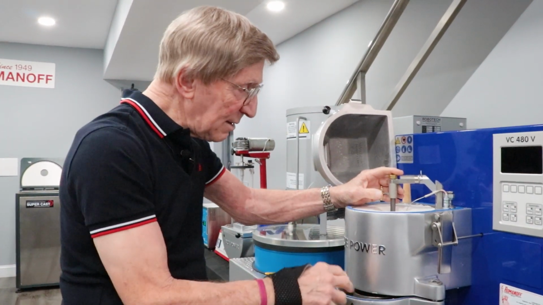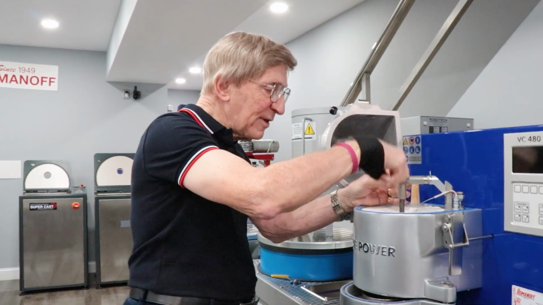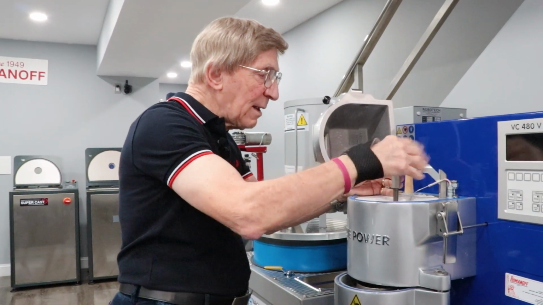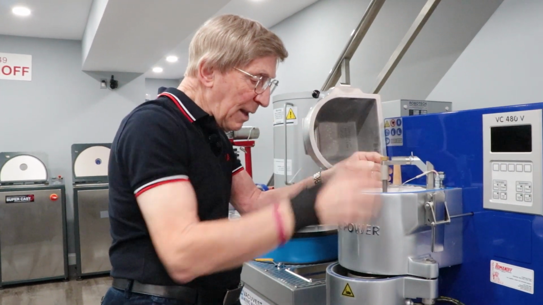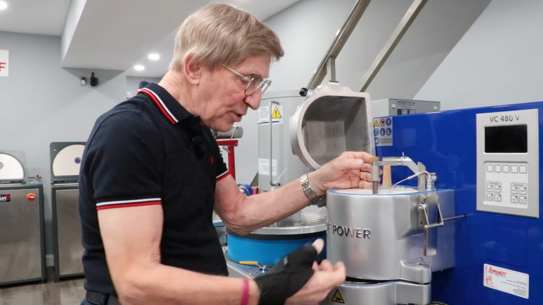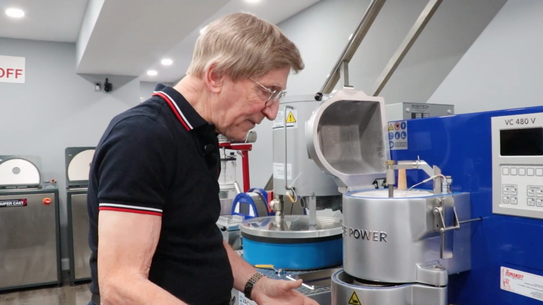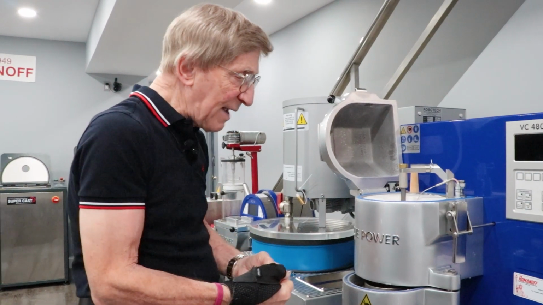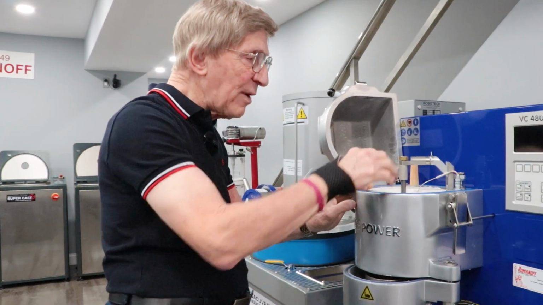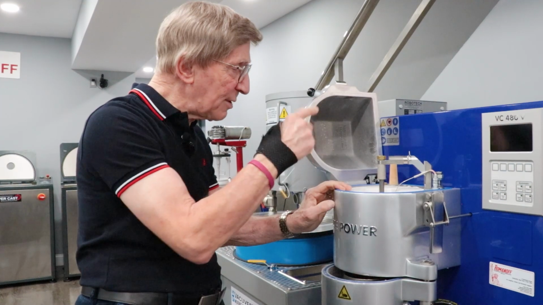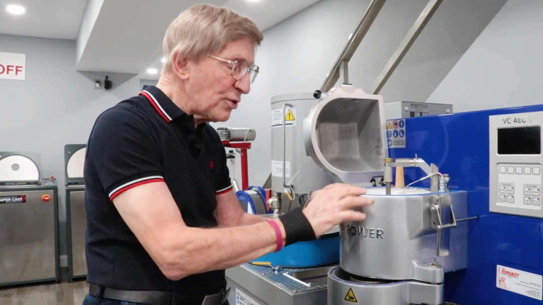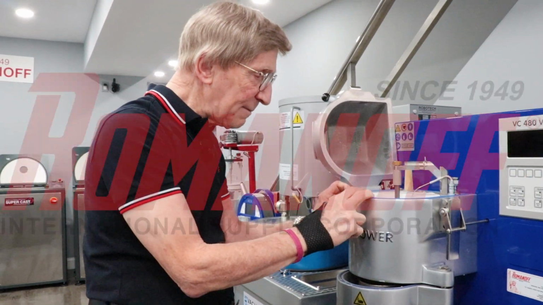So that casting, once again, is filling by gravity, by overpressure, and by the vibration, as well as a vacuum pulling on the flask to help pull the metal into the cavity. And the result is, if you have arrived at the correct temperatures between metal temperature and flask temperature, you should get a very good casting.